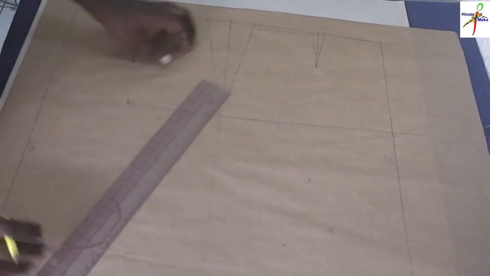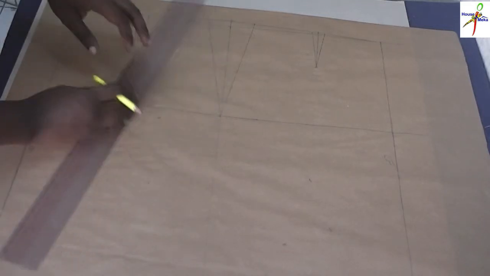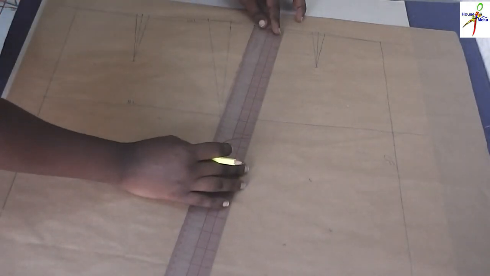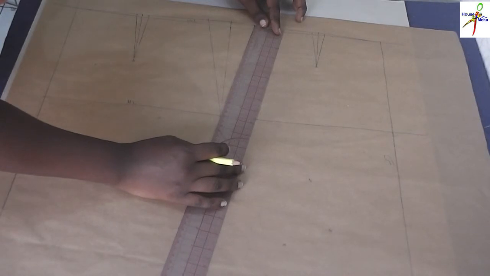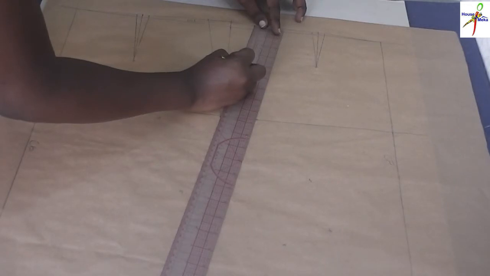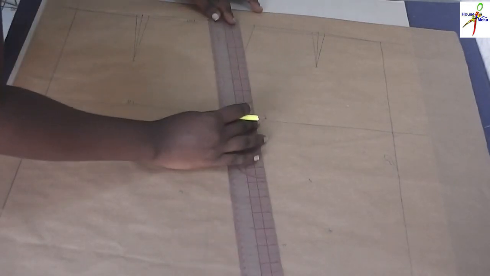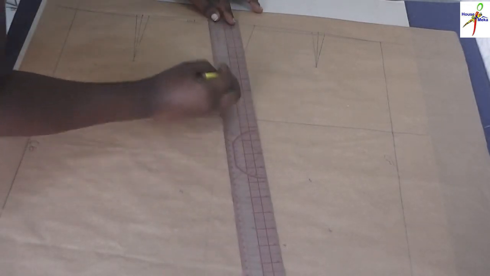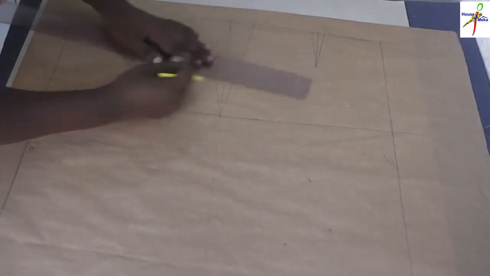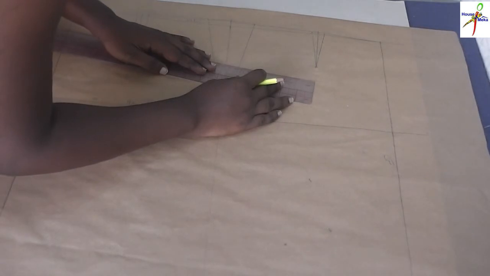And because your side seam is not just a straight line, you find the center of this line. I have 23 here, so that's 11.5. And then you bring it out by 0.5 centimeters.